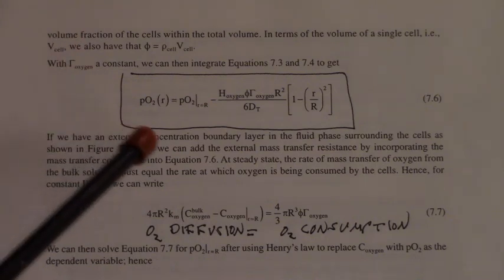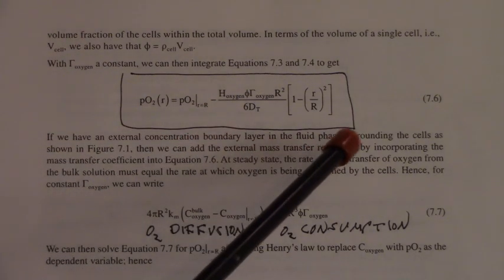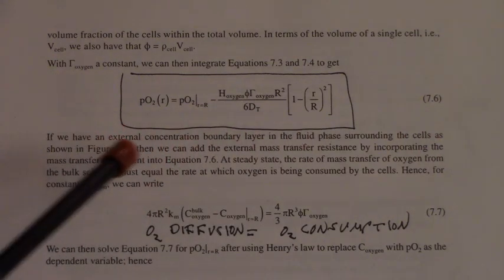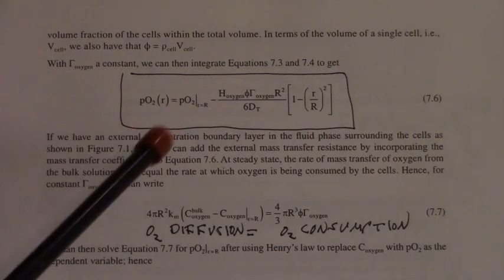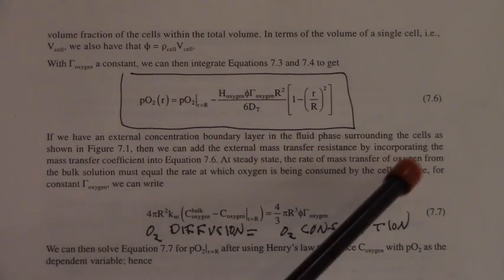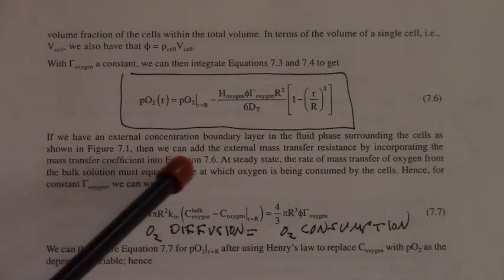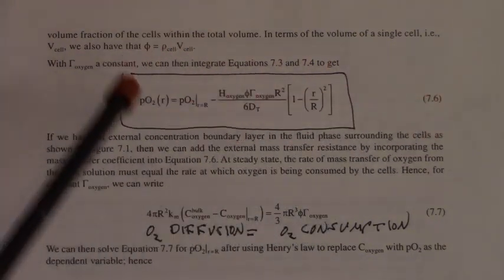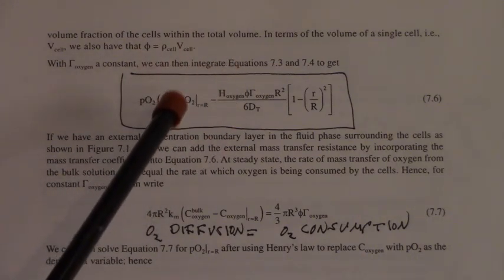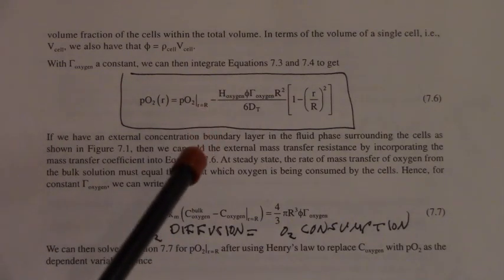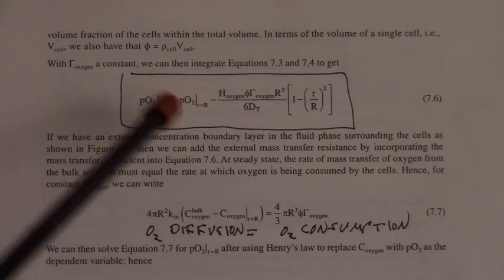Now, if we have an external concentration boundary layer in the fluid phase surrounding the cells, as shown in the earlier figure 7.1, then we have to take into account the external mass transfer resistance by incorporating the mass transfer coefficient into equation 7.6. Now if you have really good mixing in the external fluid, your Km is going to be really large, and what that means is the PO2 at the surface is just going to become the PO2 in the bulk solution.